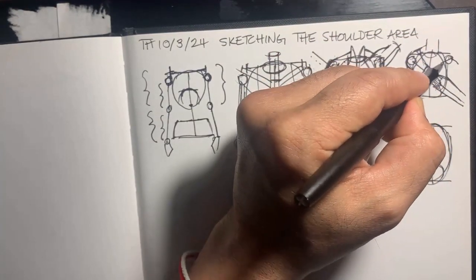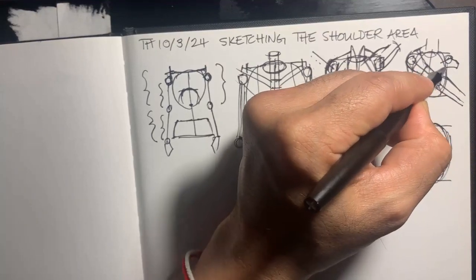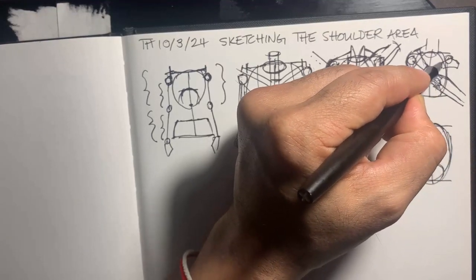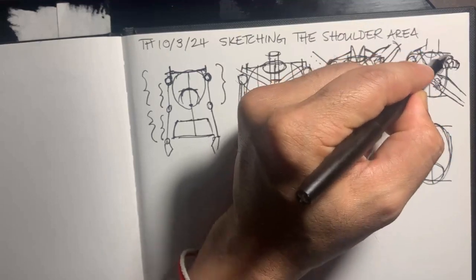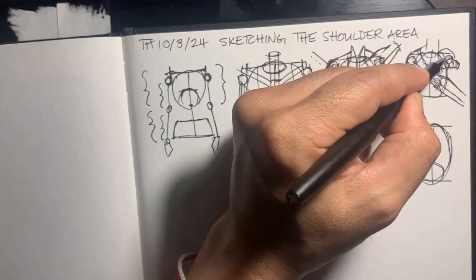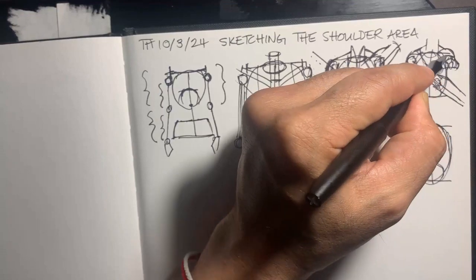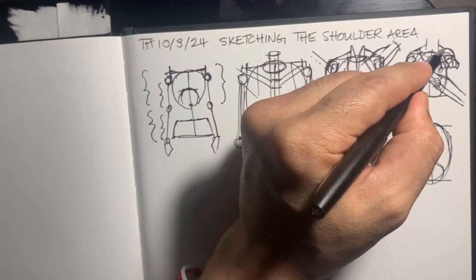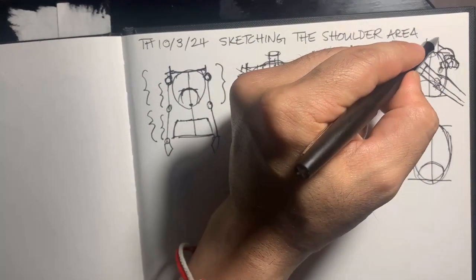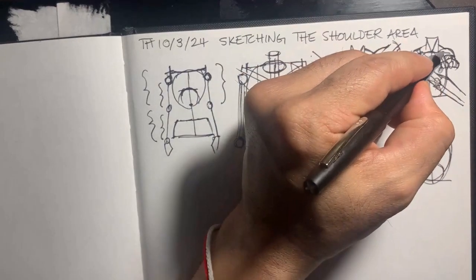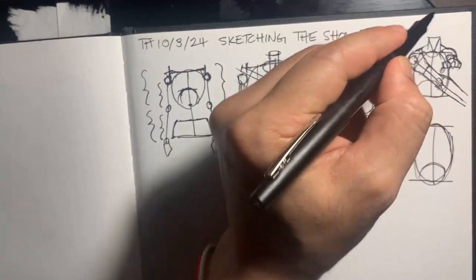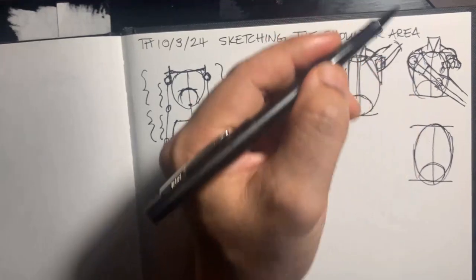You could have the hand actually be like this, and then the shoulder. So this is what's making it a complex area, because there's just a lot of stuff going on.